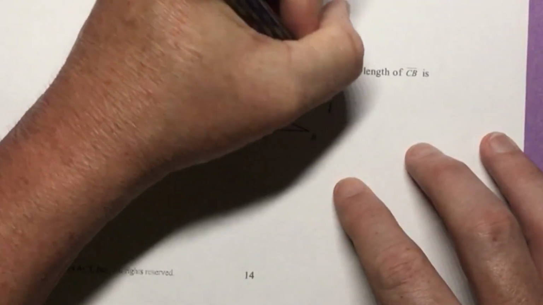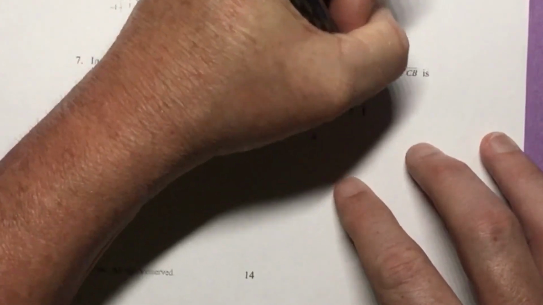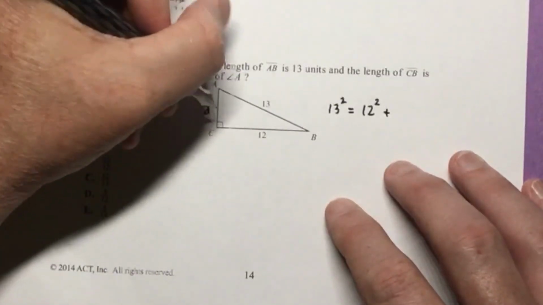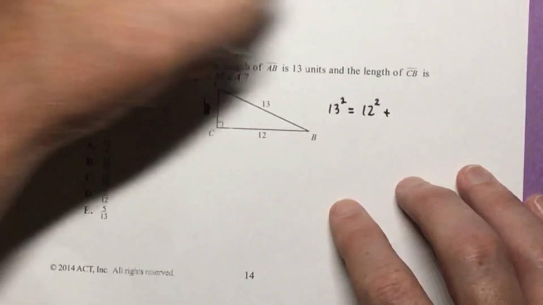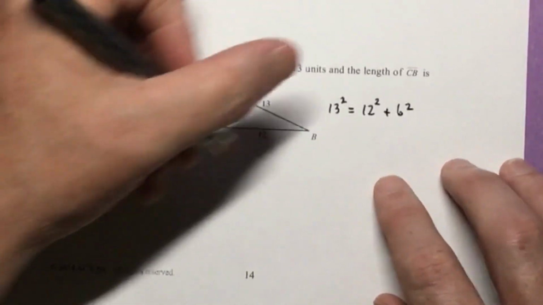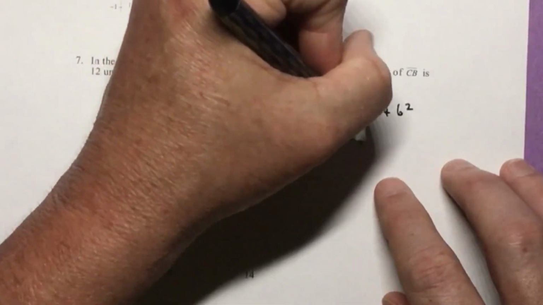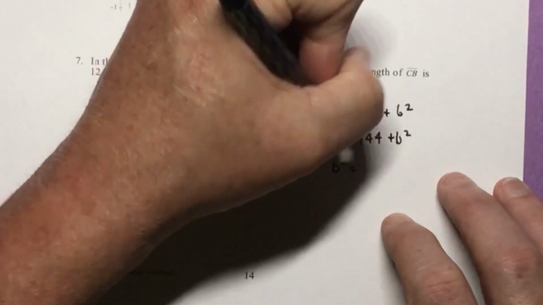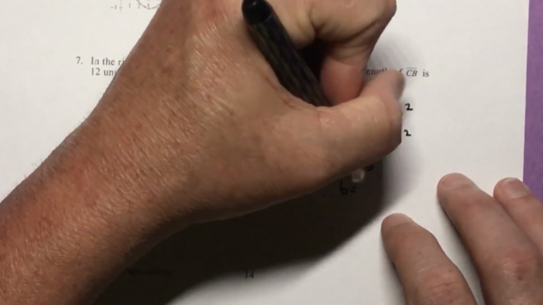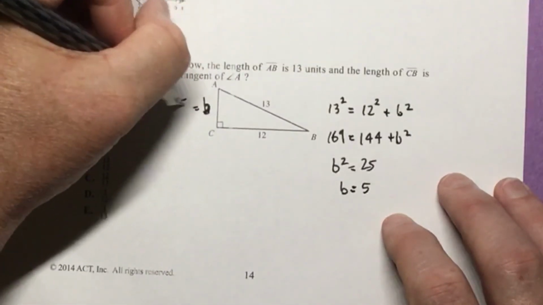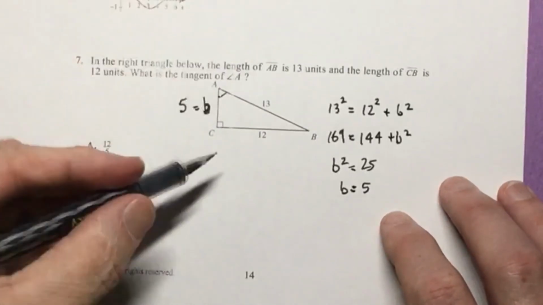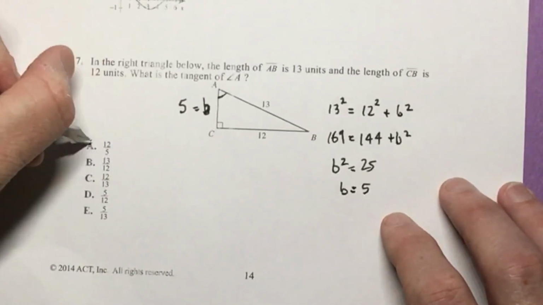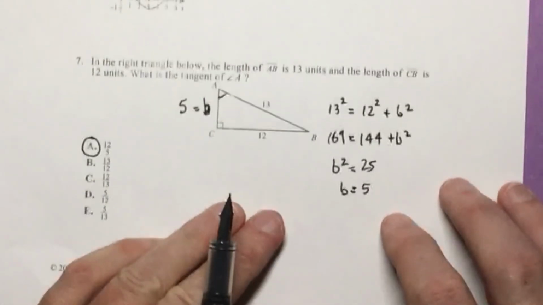13 squared should be equal to 12 squared plus this length here. I'll just call that A. I should call it B because it's opposite B. I'll call that B, plus B squared. So that's 169 equals 144 plus B squared. Subtract 144. B squared equals 25. So B equals 5. So I know this distance is 5. So there's my angle A. The tangent is opposite over adjacent. So 12 over 5. Answer A. Whew.